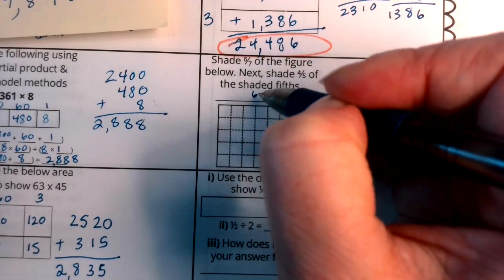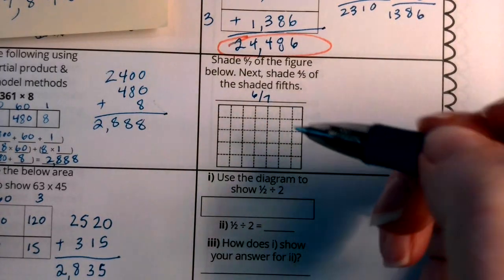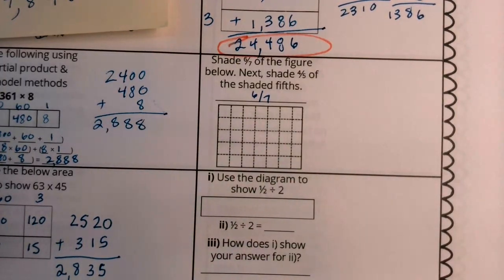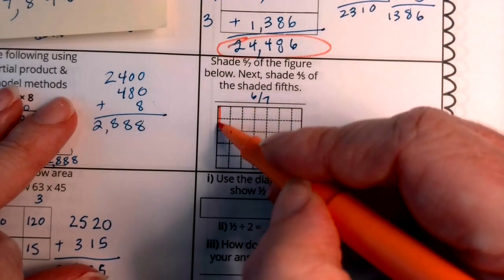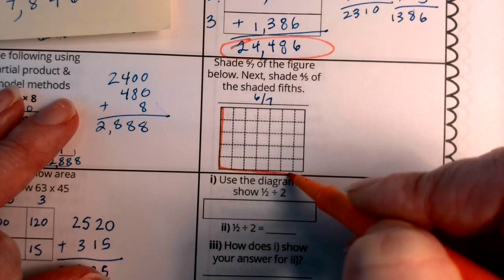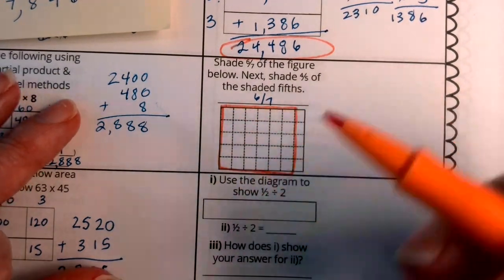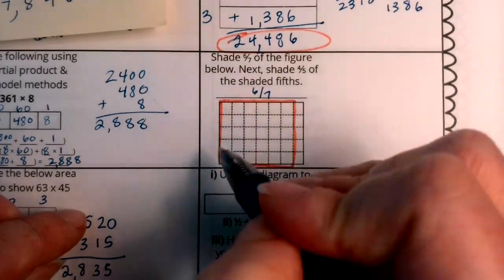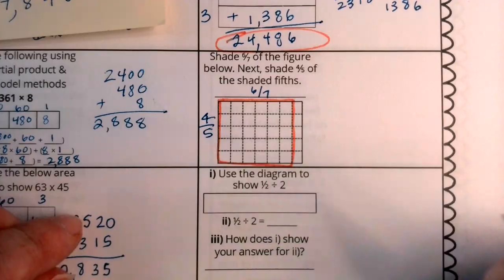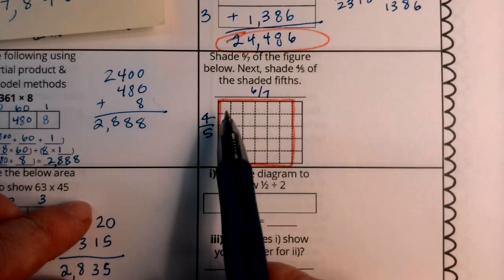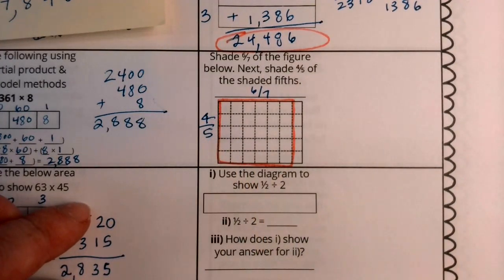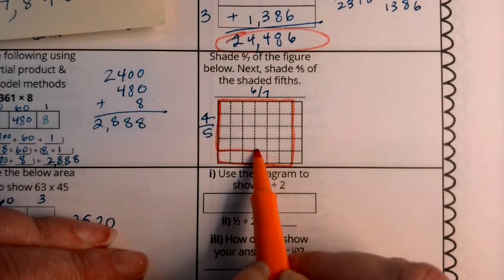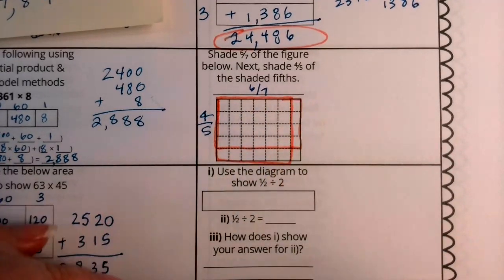So I know I'm going to label 6/7 this way because the 7 tells me that there's 7 columns, and the 6 tells me that really we're thinking of 6 of these as where our answer is going to lie, right? We're going to see the overlap in those particular columns. Now we're going to have 4/5 this way. Do I have 5 rows? 1, 2, 3, 4, 5. Sure enough, I do. And I know that the overlap is going to be within those 4 rows.